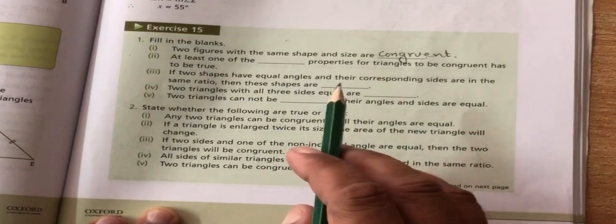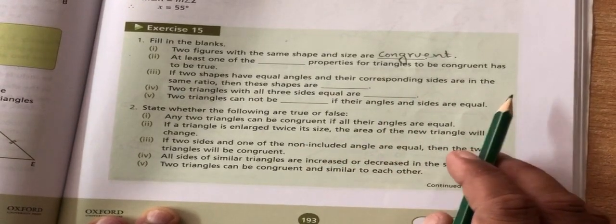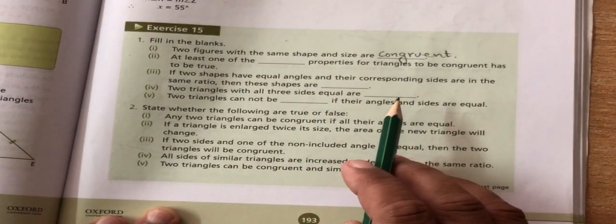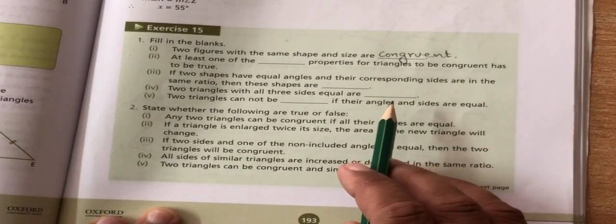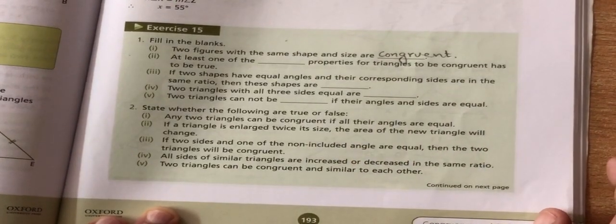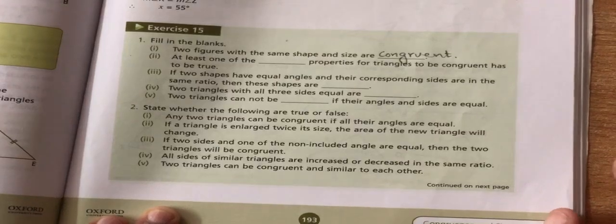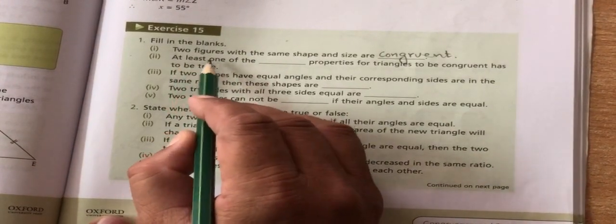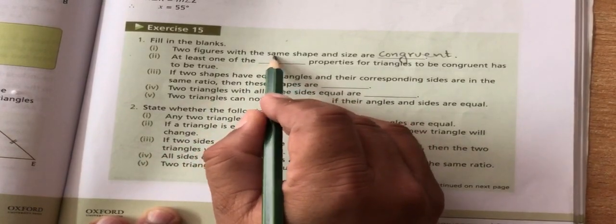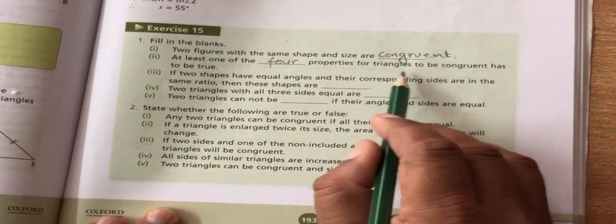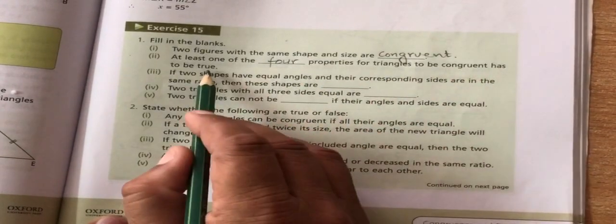S, side, if all the sides of two triangles are equal, and if one side and two angles and one side, and fourth is RHS, right angle triangles. So here we have the four properties. So we write here at least one of the four properties of the triangles to be congruent has to be true.